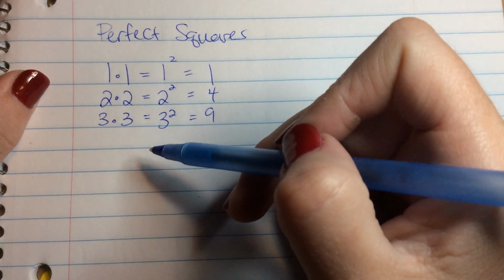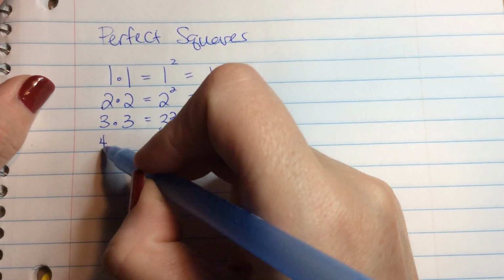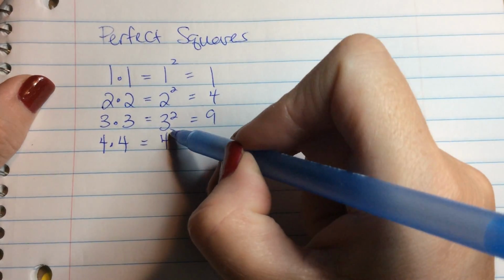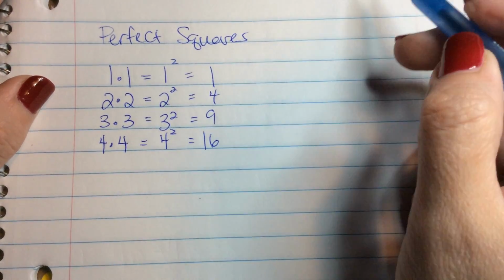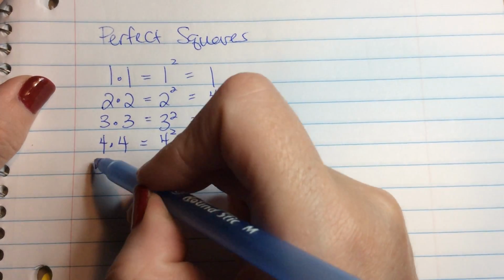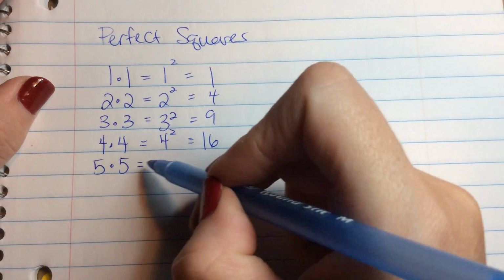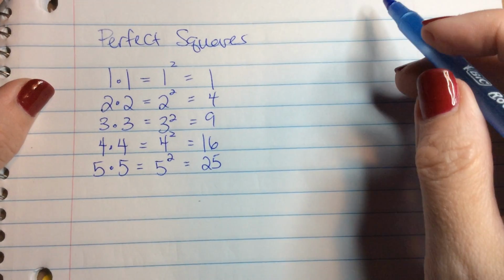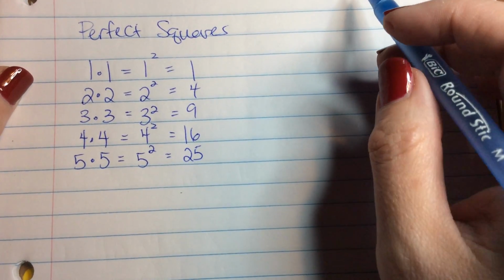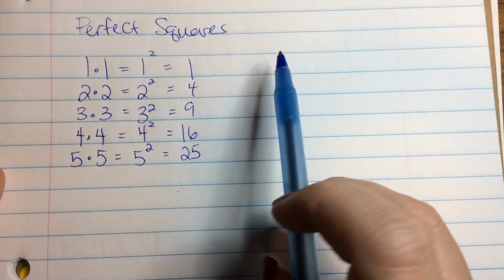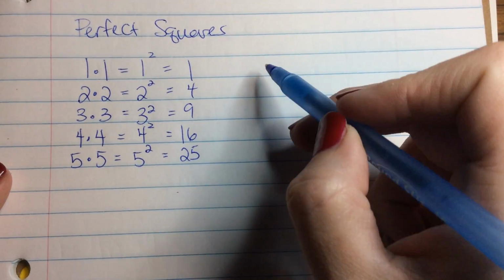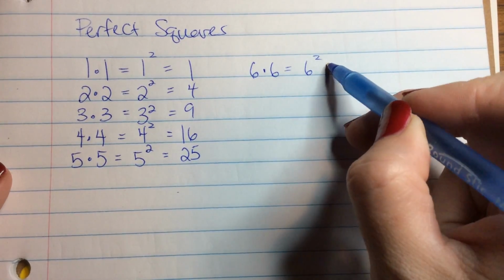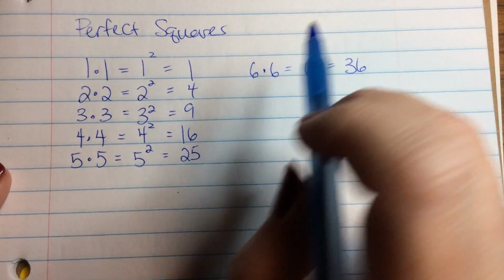We're going to write down the first 10, so follow along. 4 times 4 is 4 squared, and that equals 16. 5 times 5, which is 5 squared, equals 25. I'm going to write the rest of them over here. 6 times 6, which is 6 squared, is 36.